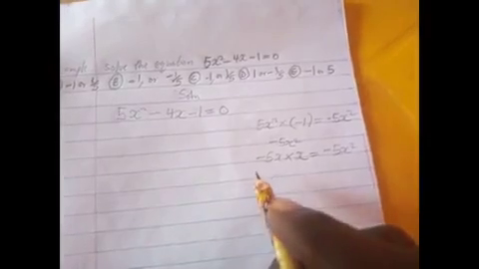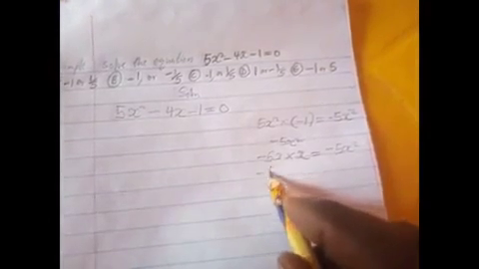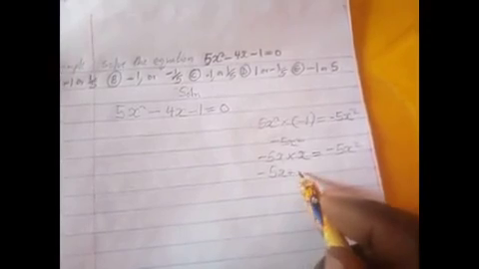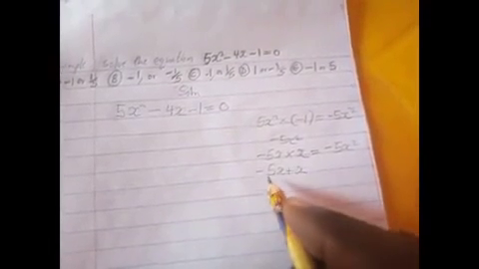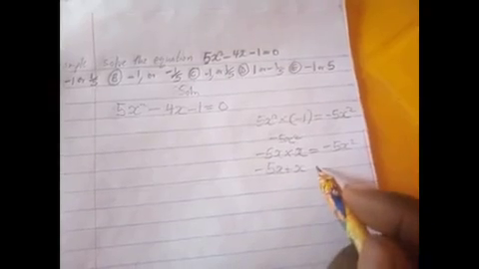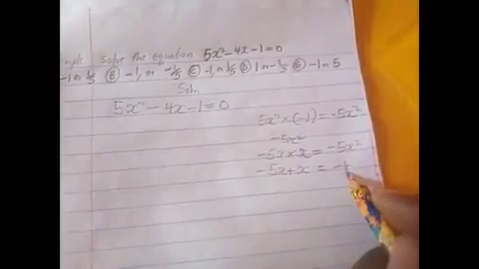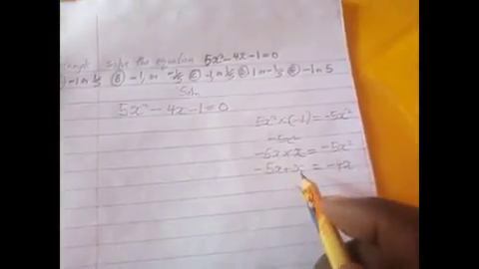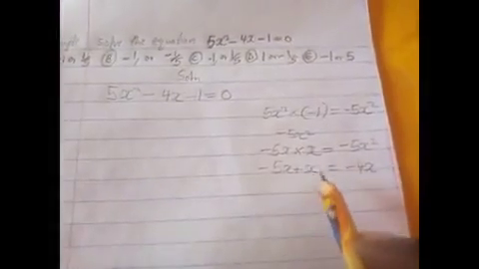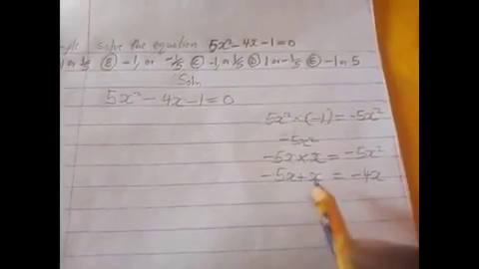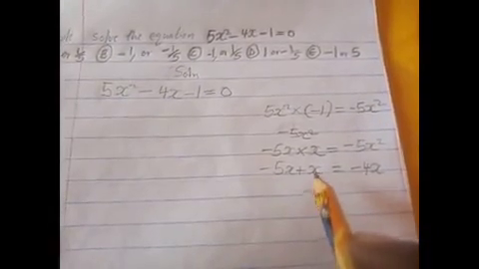Now let's sum this and see. Minus 5x plus x is equal to minus 4x, right? The x is just a standing variable, so we can take it as 1.